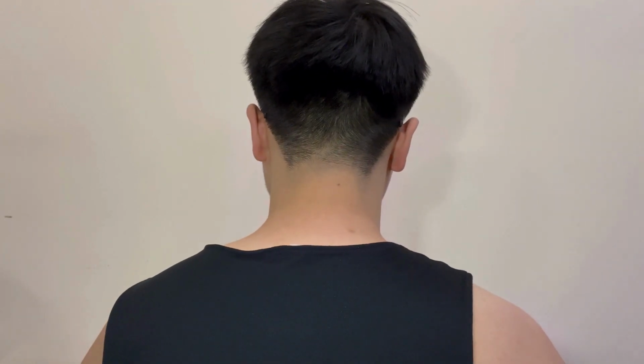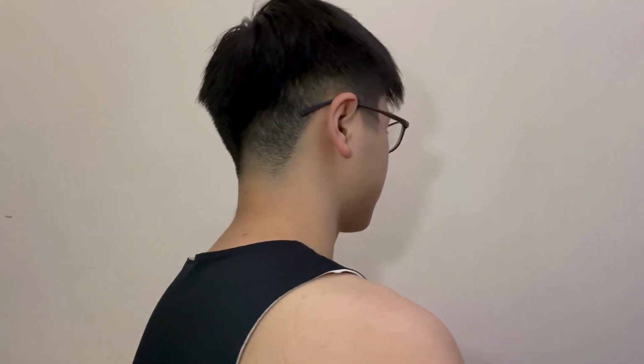Let's begin physical examination by assessing the patient's posture. Start by looking at head alignment and the cervical lordosis. Next, observe for muscle asymmetry or any wasting. Also, watch out for signs of torticollis. In this condition, the neck typically tilts away from the affected side.